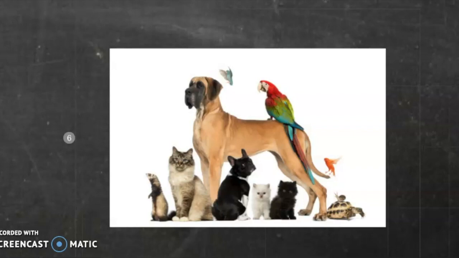They live in your house with you, and they need humans to survive. They need humans to provide them with shelter, with food, with ways to entertain themselves and have fun. They need the help of humans to survive.